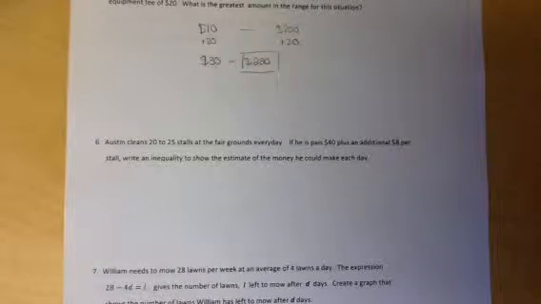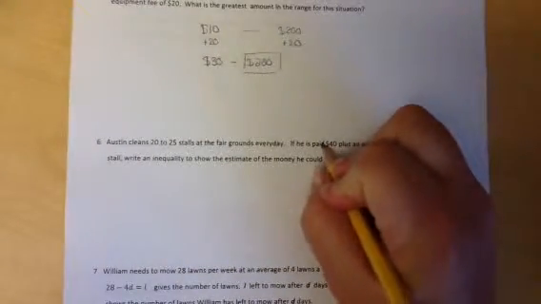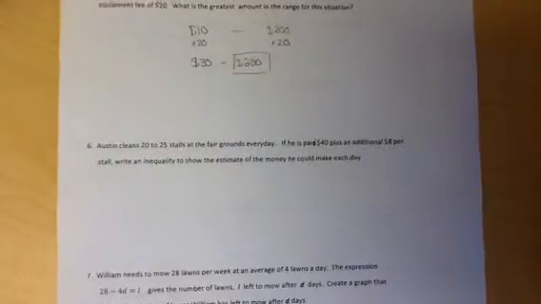Number 6 says that Austin cleans 20 to 25 stalls at the fairgrounds every day. If he is paid $40 plus an additional $8 per stall, write an inequality to show the estimate of the money that he can make each day.